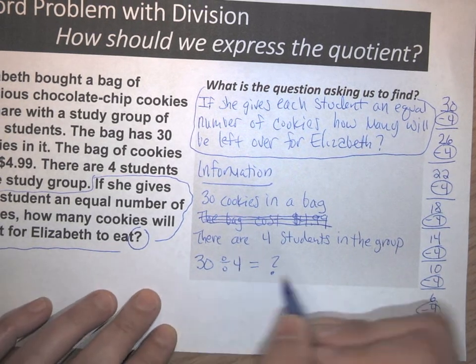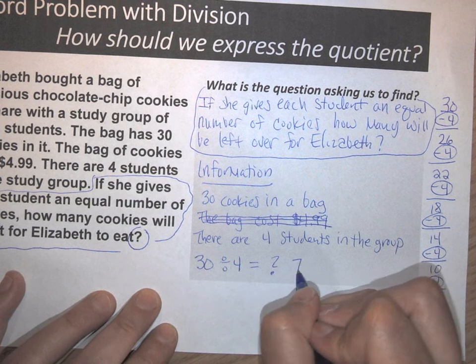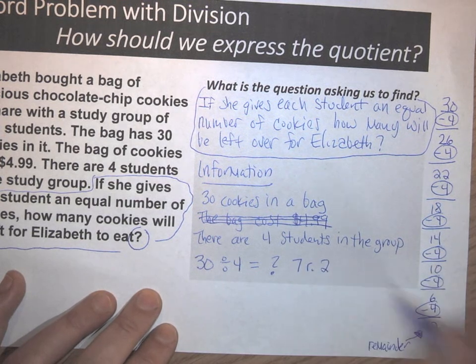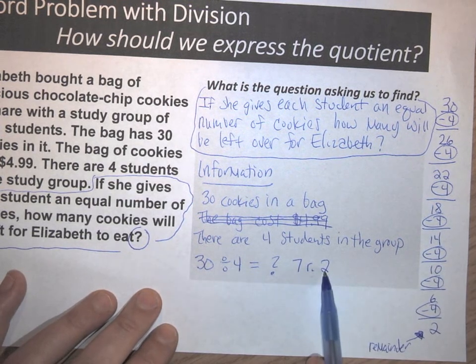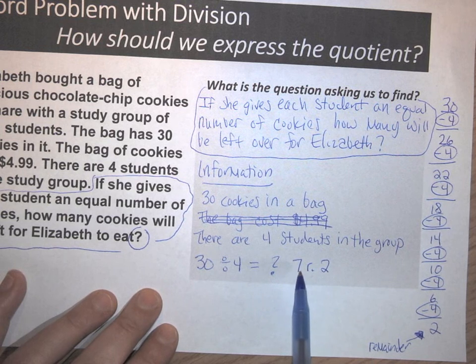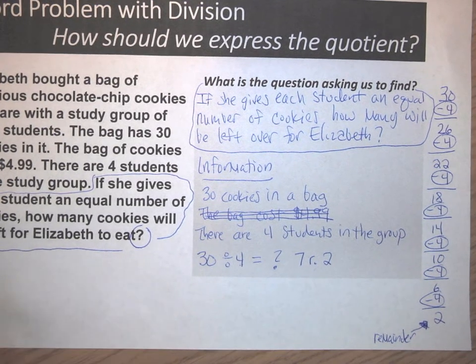So we had 30 divided by 4. That's equal to 7 with a remainder of 2. And the 2 is what's left over for me. And we can check it because 7 times 4 is 28, and then if I add the 2 that I eat, that gives me 30.